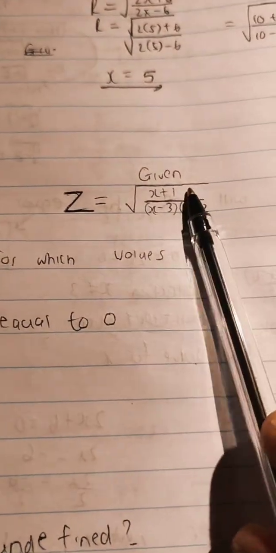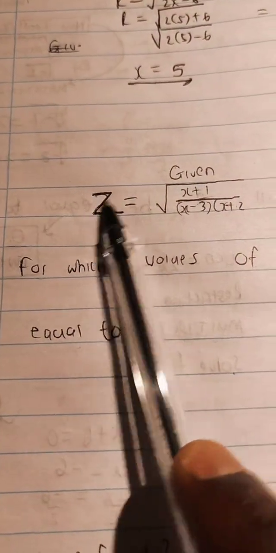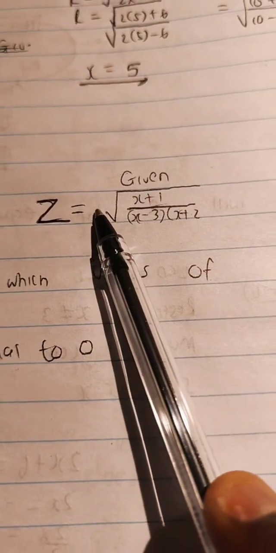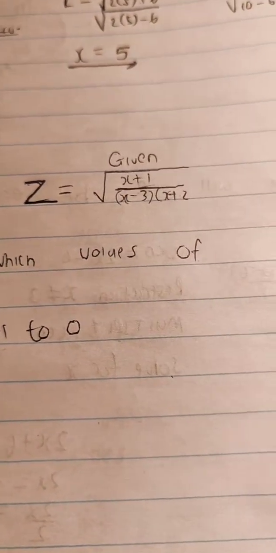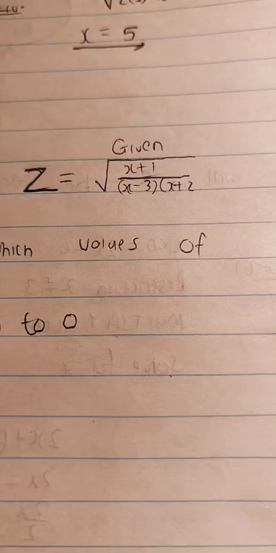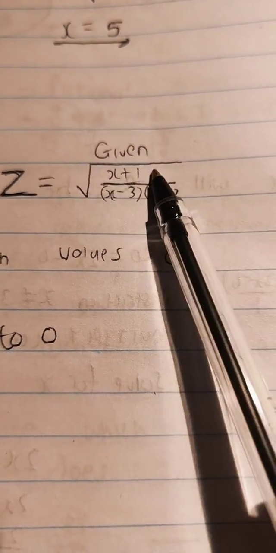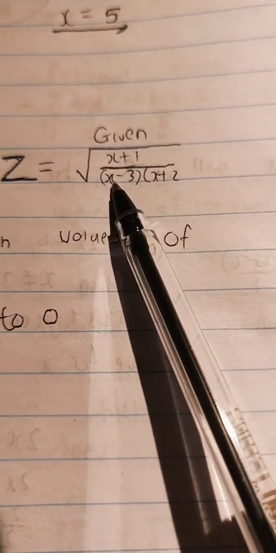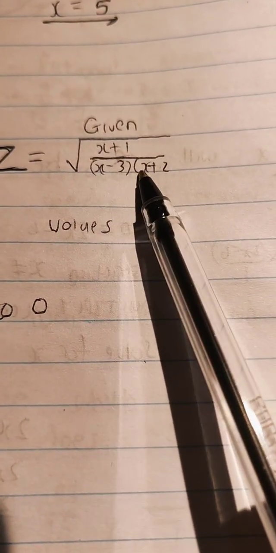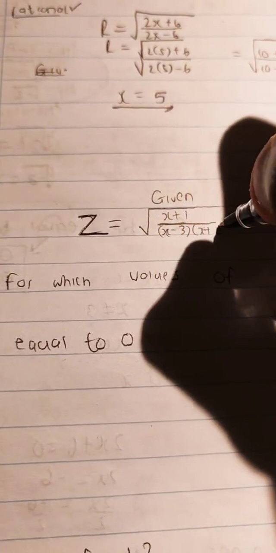Okay, so let's look at this. We are given z is equal to the square root, and then in the numerator we have x plus 1, in the denominator we have x minus 3 into x plus 2.